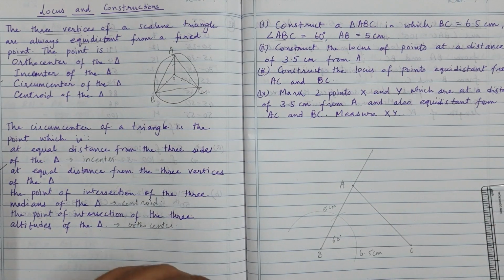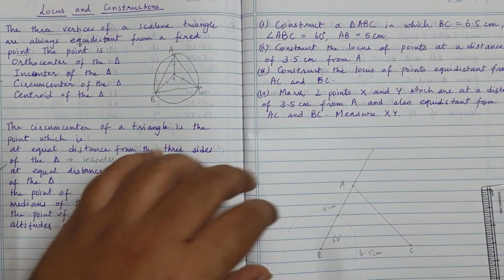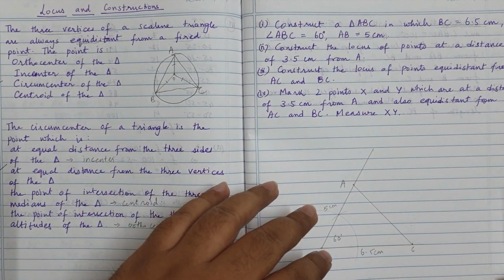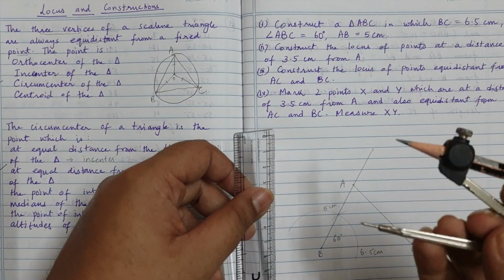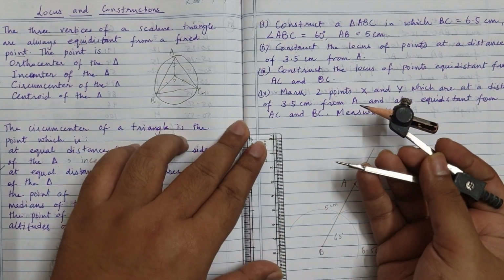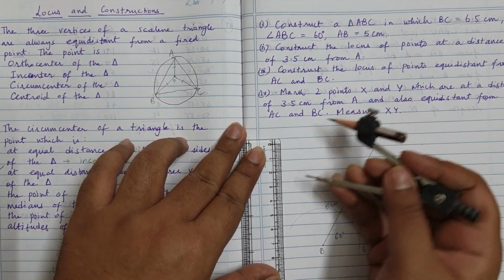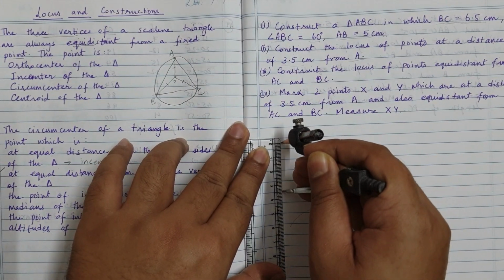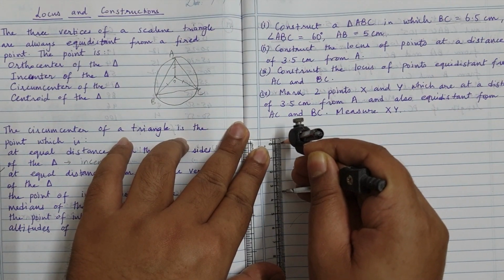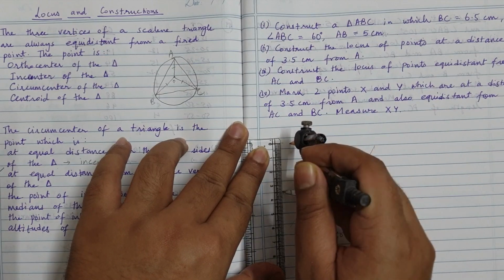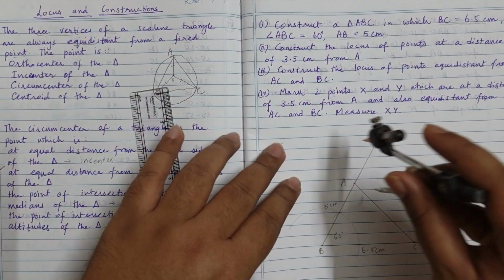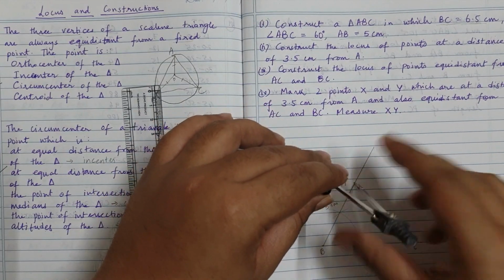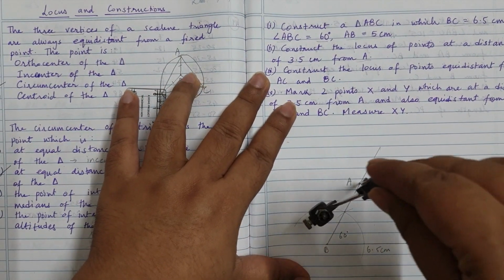So the locus will be a circle with center A and radius 3.5 centimeter. So I'll take my scale, take my compass and measure 3.5 centimeter radius on the compass. Then place the center at A and draw a circle.